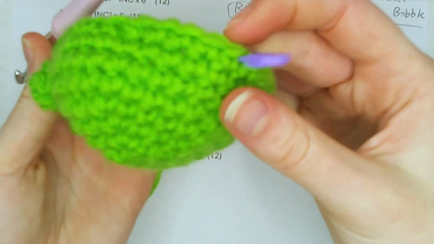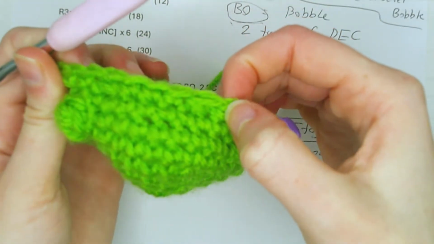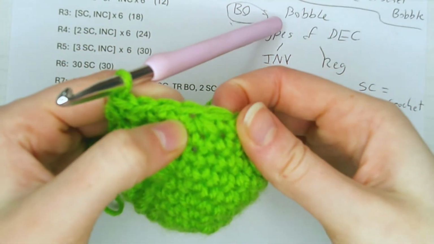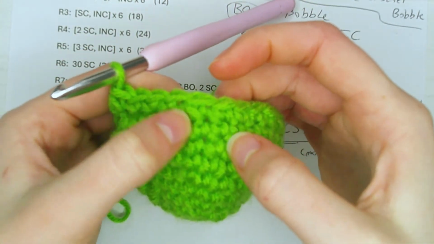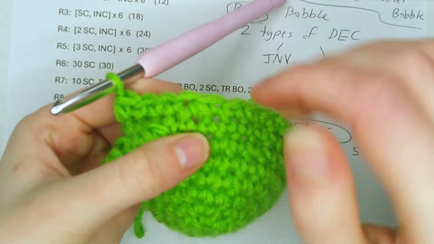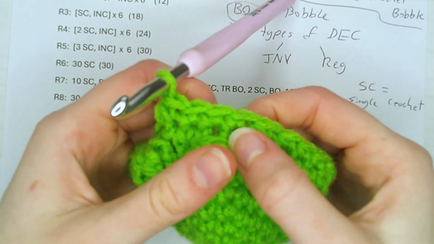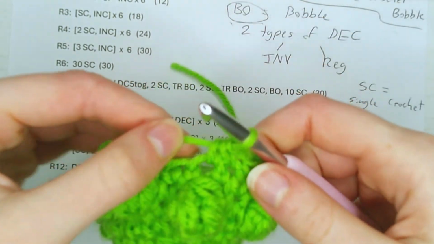We've done it 3 times, so we can go back and check. So we're going to say 1, 2, 3, and then there's that decrease stitch. 1, 2, 3, and then there's that decrease stitch. You can see the decrease stitch is much bigger. You can even tell it from all the single crochets. You can tell the decrease sort of stands out. And then 1, 2, 3, decrease. So I've done it 3 times.